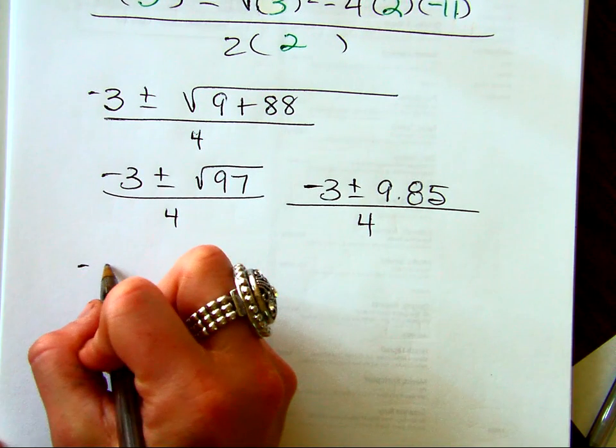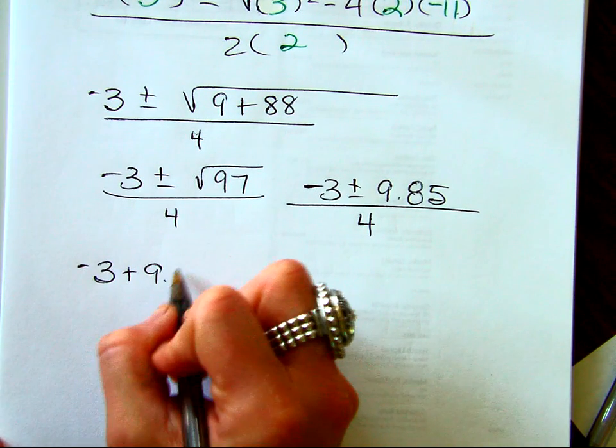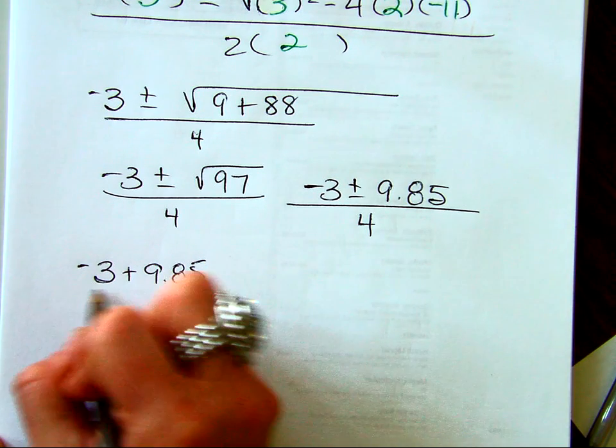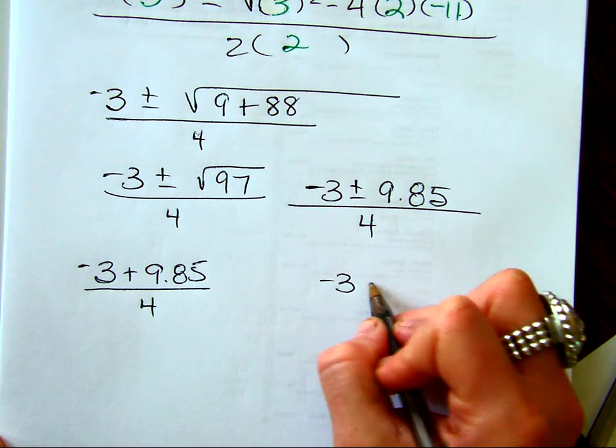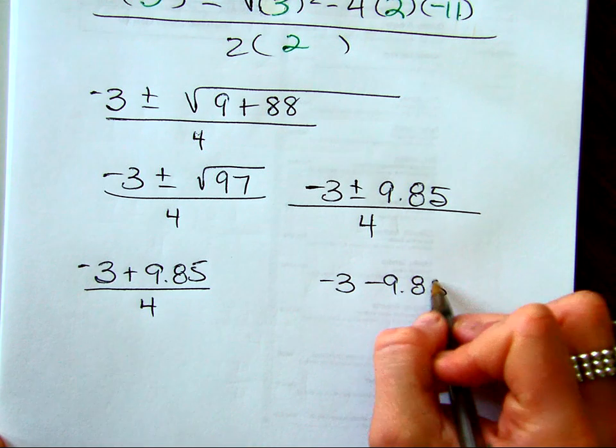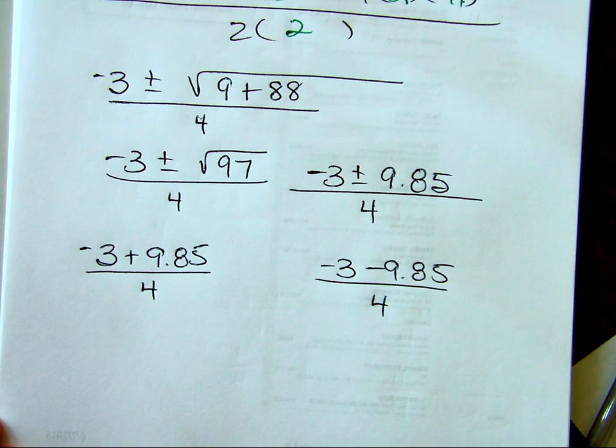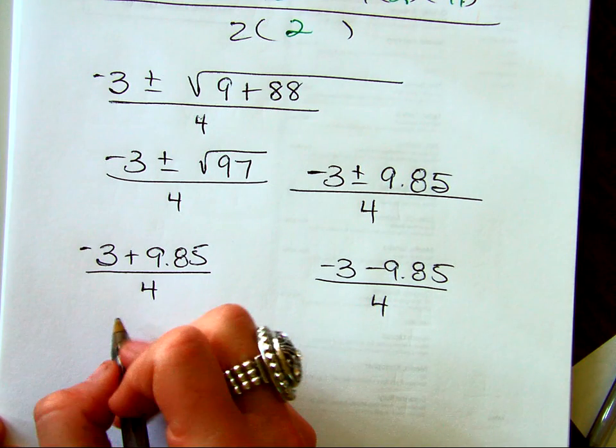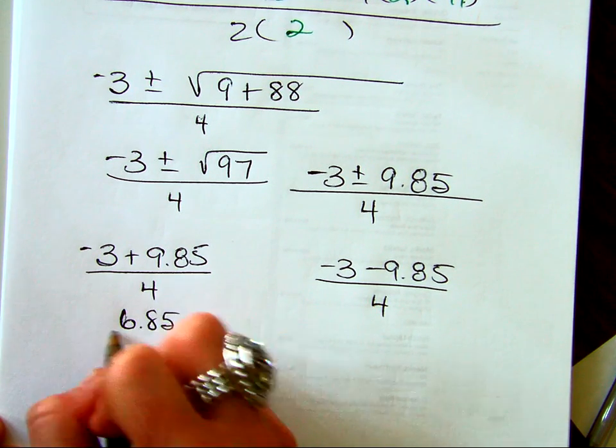So you're going to take your negative 3 plus 9.85 and divide it by 4, and your negative 3 minus your 9.85 and divide it by 4. So this is going to be 9.85 essentially minus 3, which is going to give you your 6.85 divided by 4.